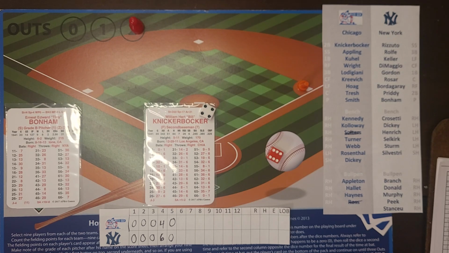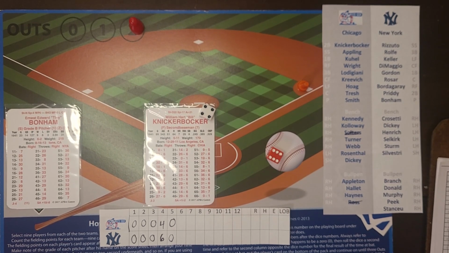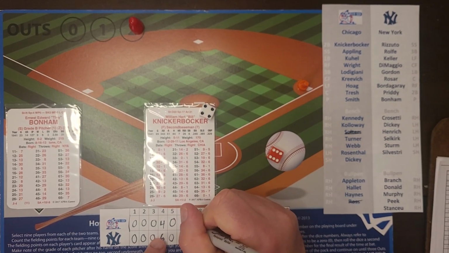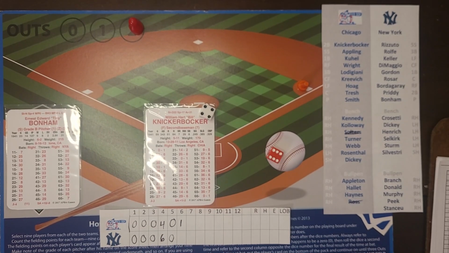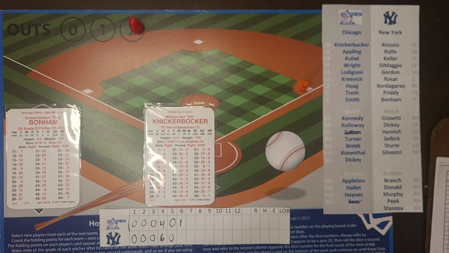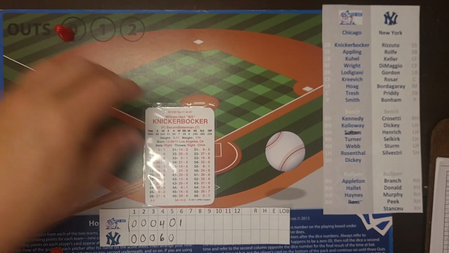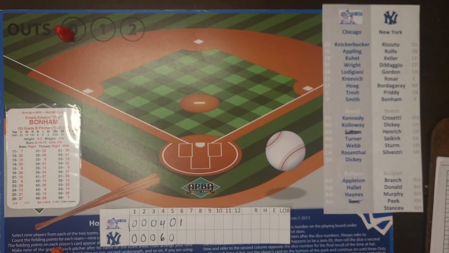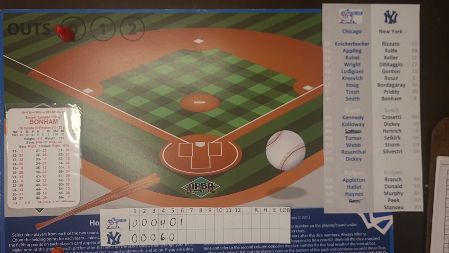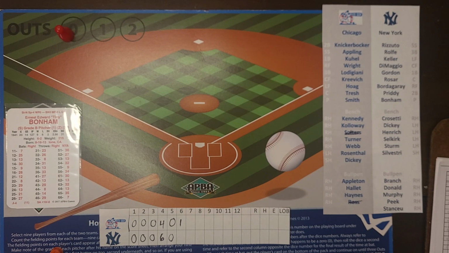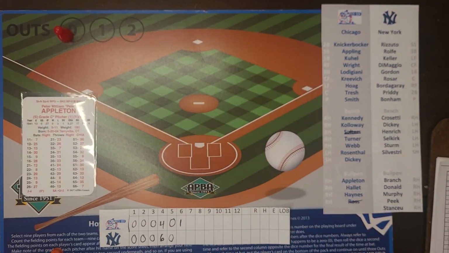He does give up the run on 2 hits, no errors, and a man left. We go to the bottom of the 6th. That's going to be all for Bonham. It is a 6-5 Yankee lead. And we'll need a new pitcher for the White Sox. Let's see who they decide to go to. They used Ross, of course. So now they have 3 left, Appleton, Hallett, and Haynes. And it appears they will go to Appleton out of the bullpen.